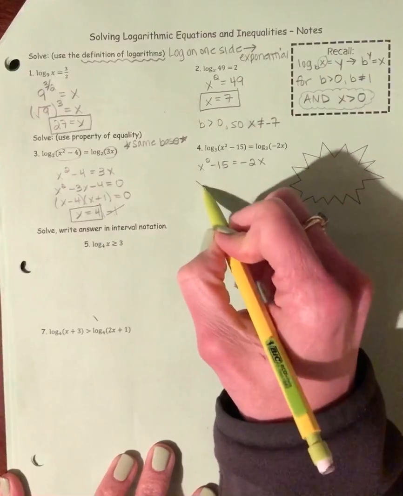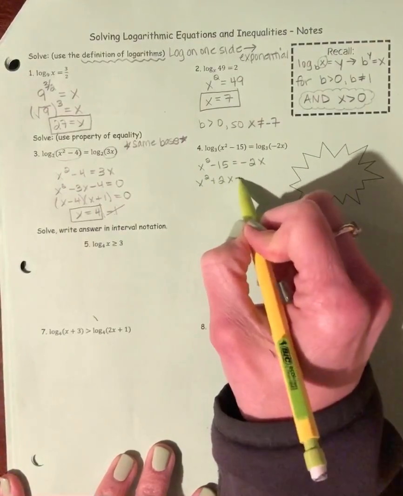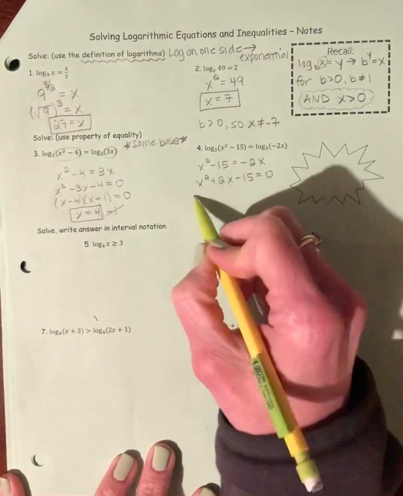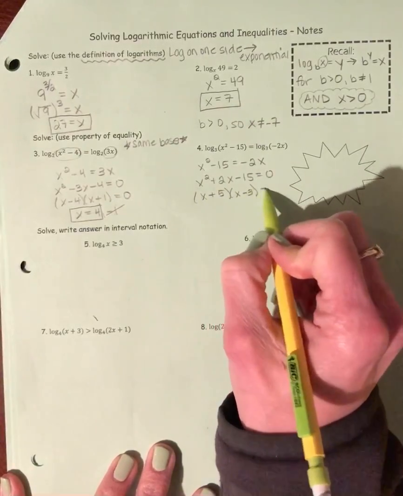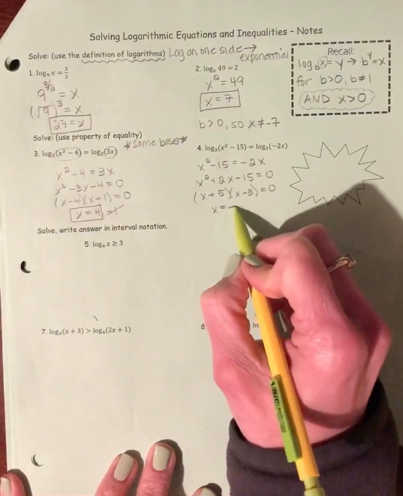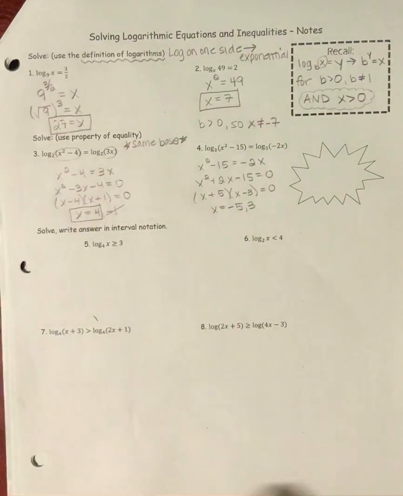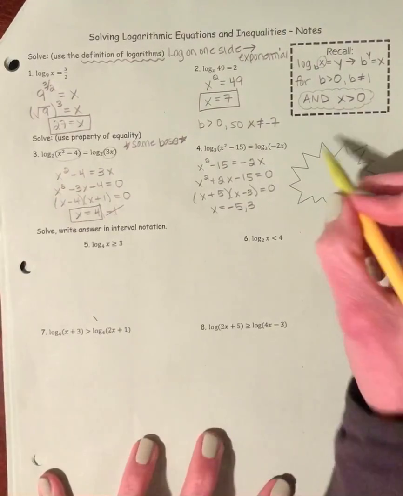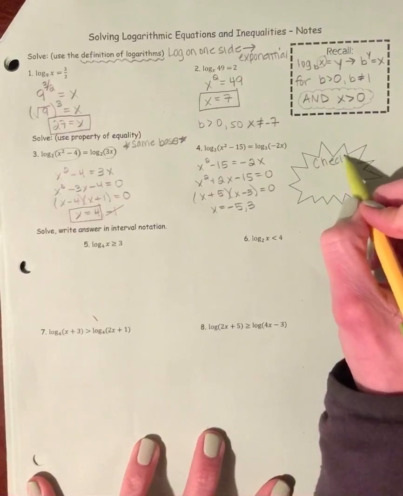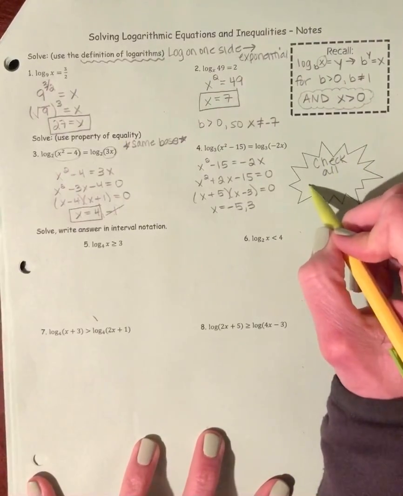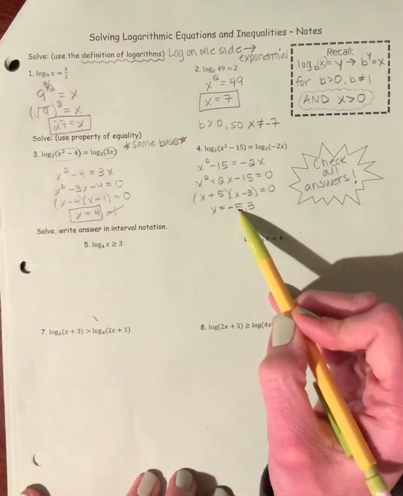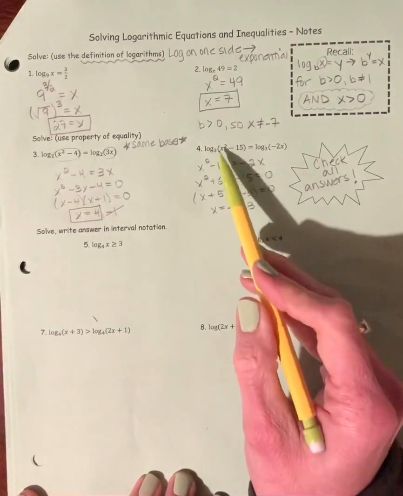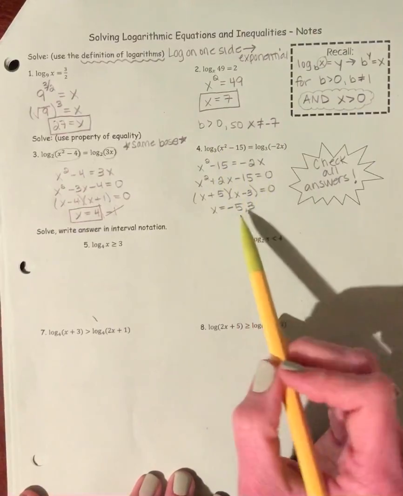So I set the two values equal to each other. I'm going to factor. I get x equals negative 5 and positive 3. Now, I specifically chose this problem because we have to, again, check all of our answers. Don't just look at the sign of your answer. You actually have to plug it in and see what the value becomes.